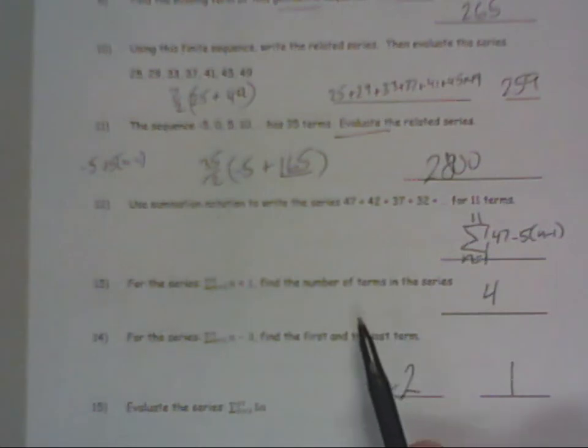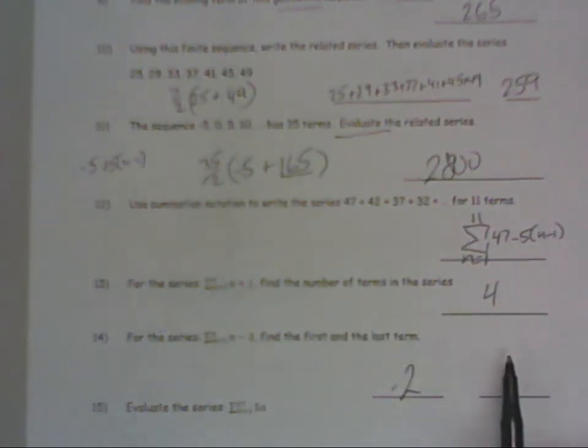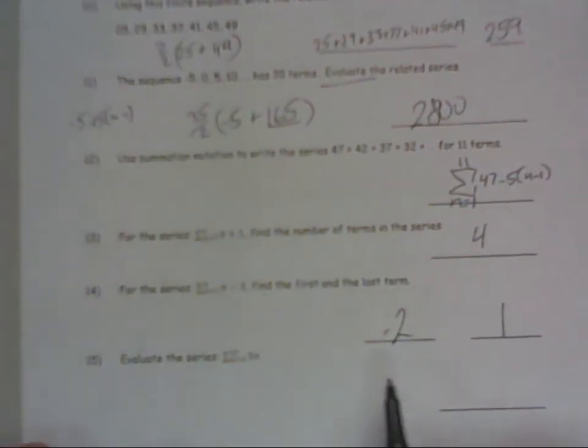So number 13 was worth 3 points. Number 14 was worth 4 points. And then the last one on this page, number 15, is also worth 4 points. It says evaluate this series.